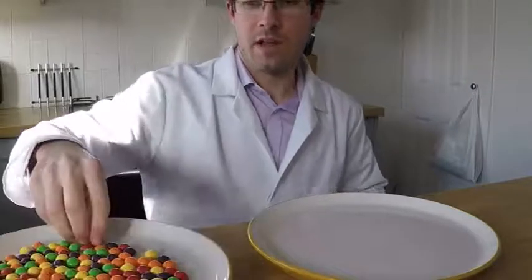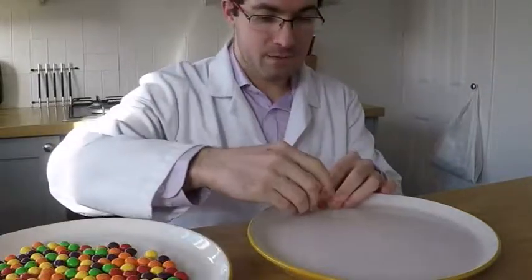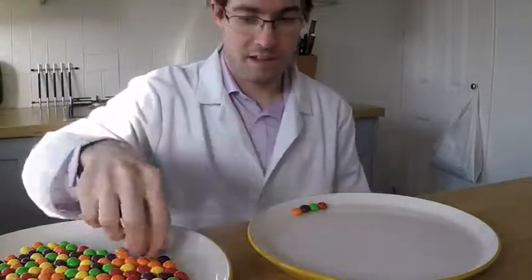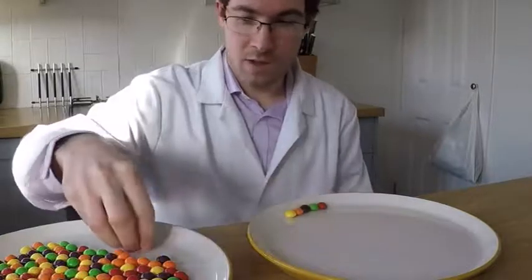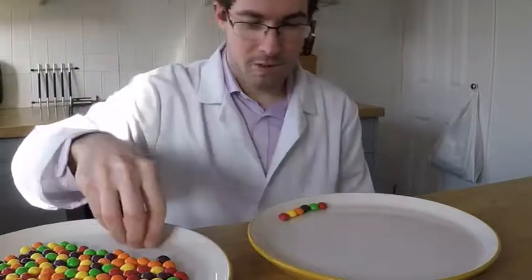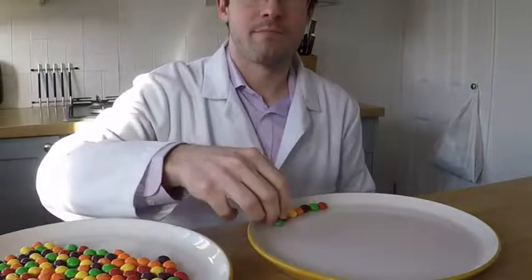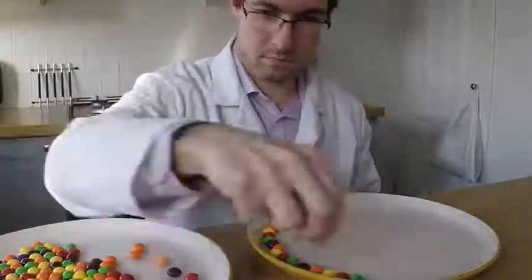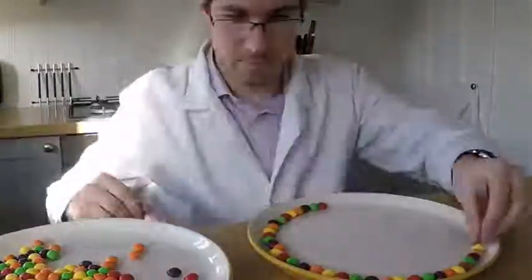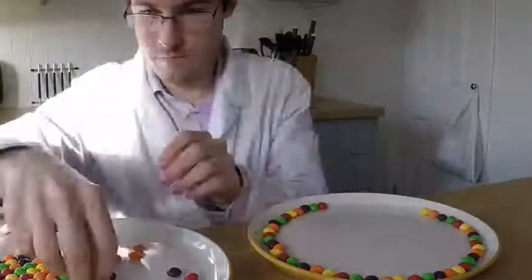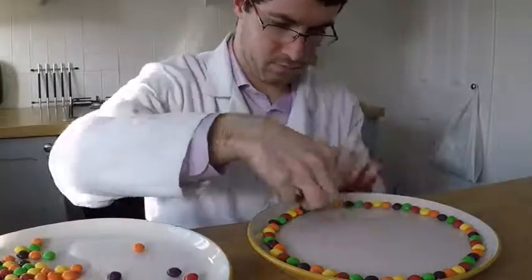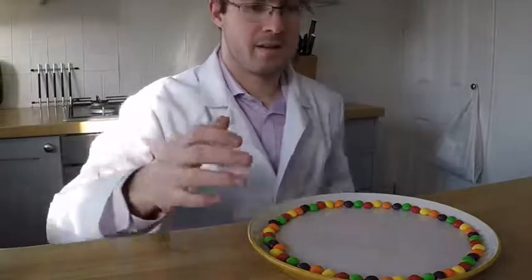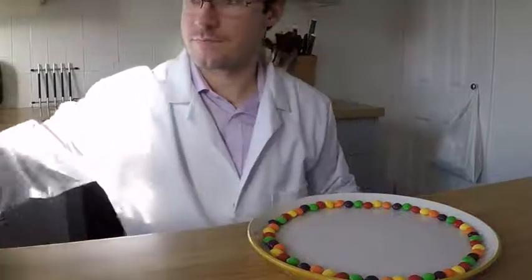So the first thing that you will need to do is to place your Skittles around the outside of your plate. Now I'm going to try and make a pretty pattern, but you can place them however you want. There we are. So I've set up my plate of Skittles.